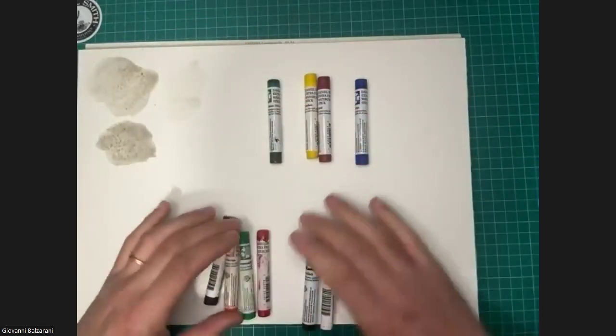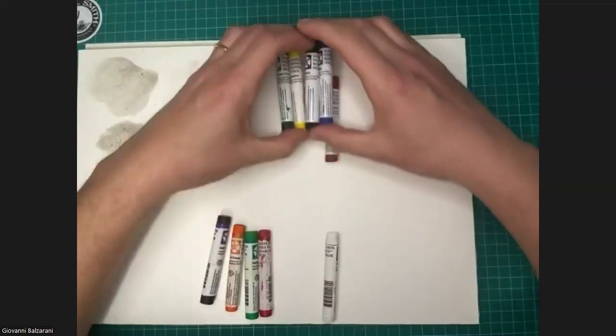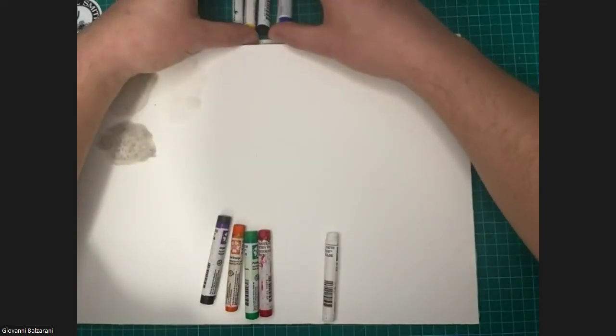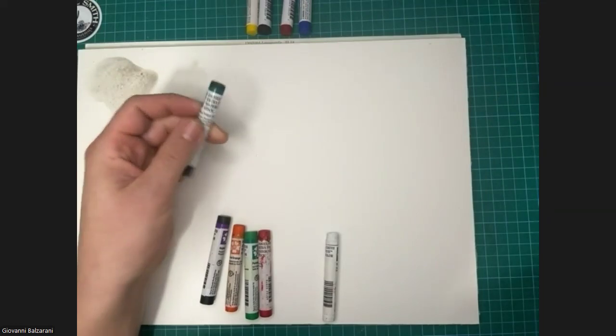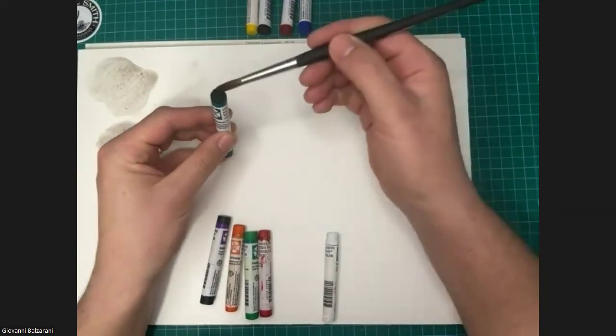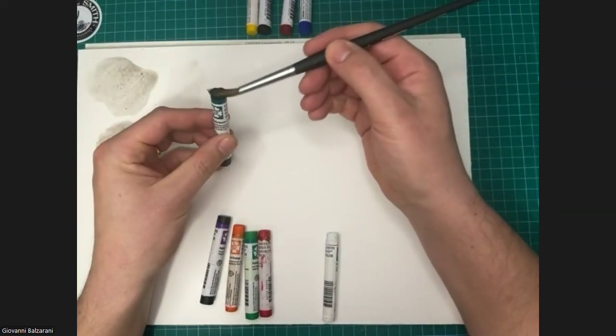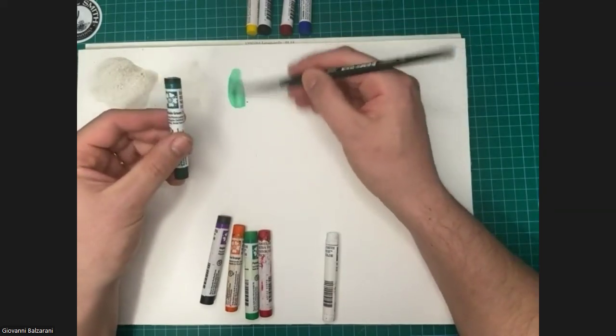The set I have inside this complement, but I select a different color. For example, for the green, yellow green. I use only the sticks in this case.